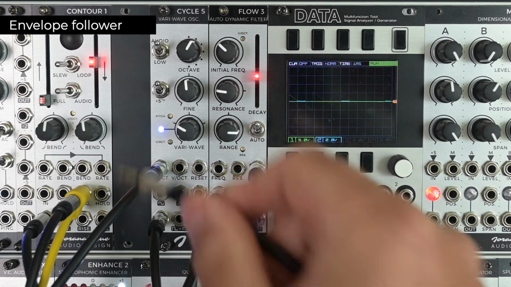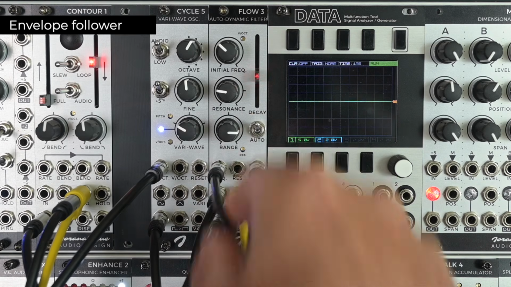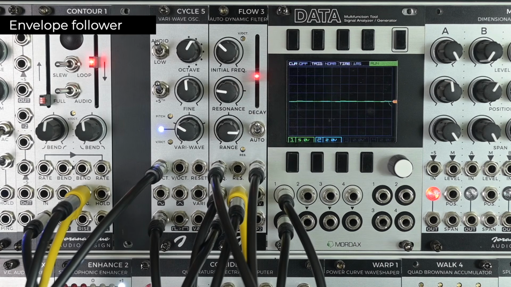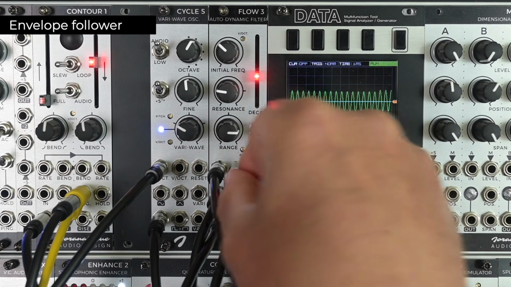Of course, at the same time, you can send in some frequency modulation, and you can even start modulating the resonance.